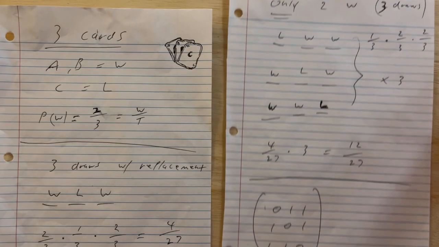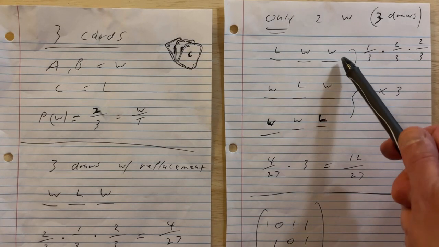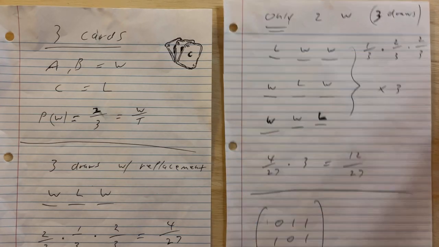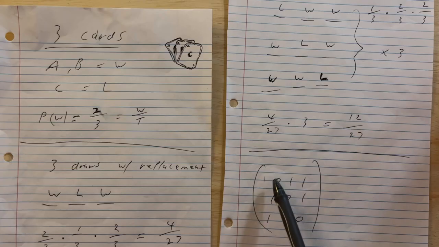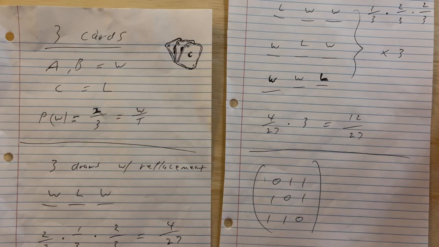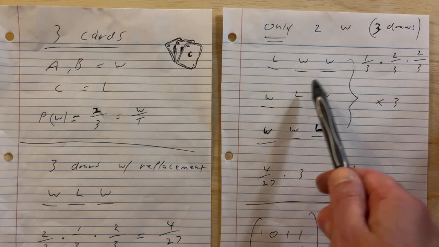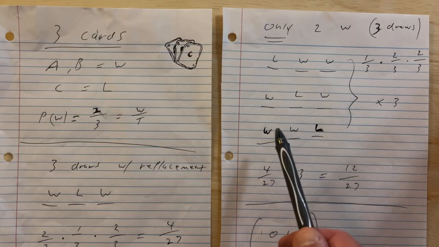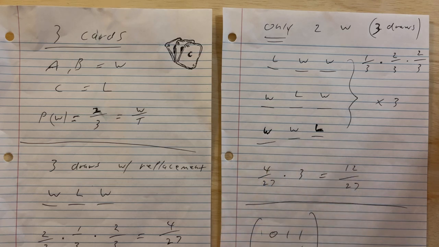We could set them up as binary. Just pretend that your W for the win is a 1, your L for the loser is a 0, and set it up in numerical order: 0, 1, 1; 1, 0, 1; 1, 1, 0. Or lose, win, win as the first permutation, and then win, lose, win for the second, and then win, win, lose for the third.